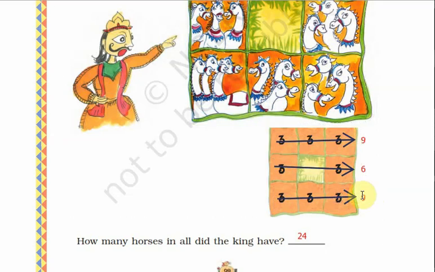Okay. So let us count. 9 plus 6. How much is 9 plus 6? 9 plus 6 is 15, and 15 plus 9. How much will you get? 24. So what is the answer? How many horses in all did the king have? The king is having 24 horses. We have counted them. Okay.